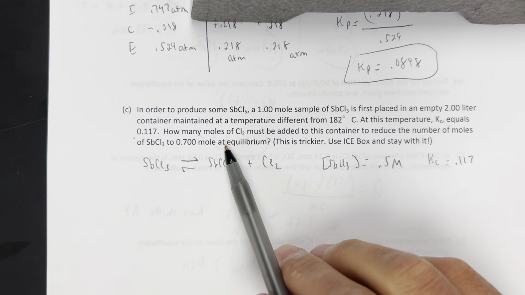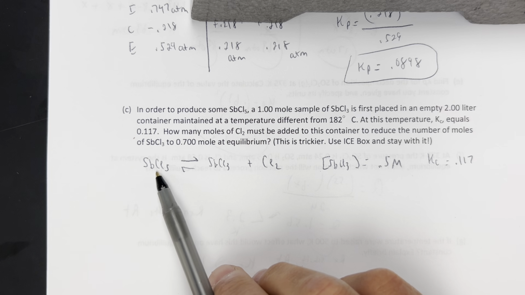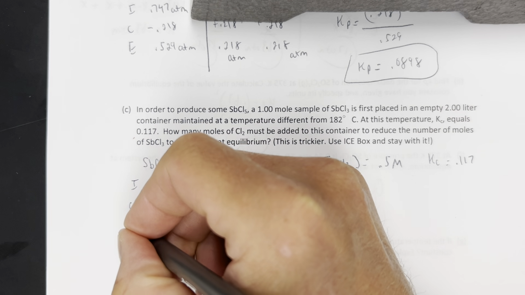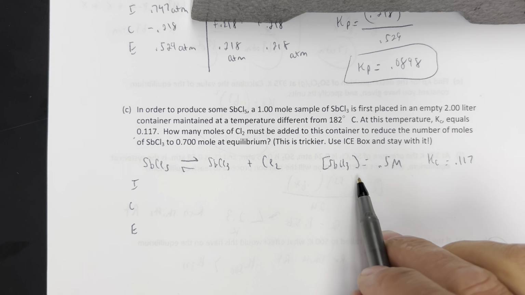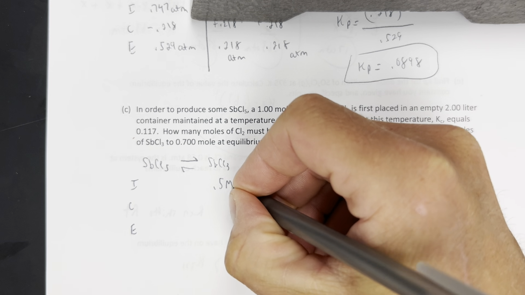All right. So let's set up a little ice table. Initial, change, equilibrium. We know that initially the SbCl3 is 0.5 molar.